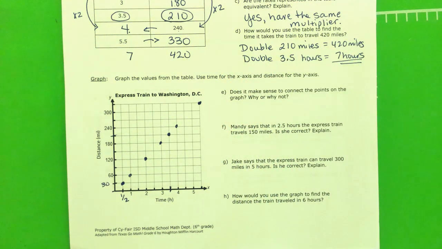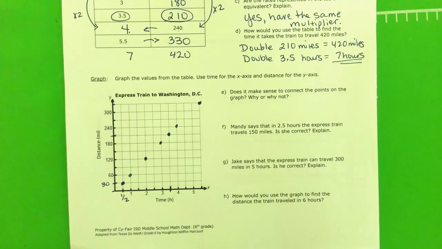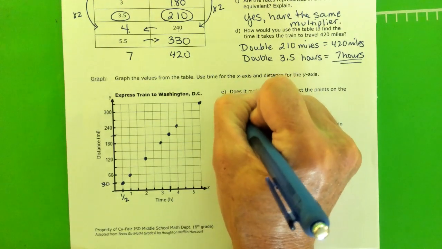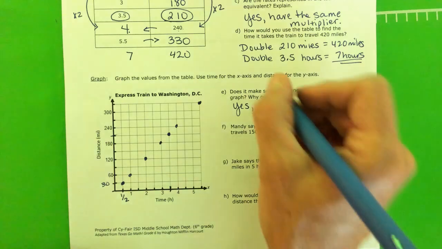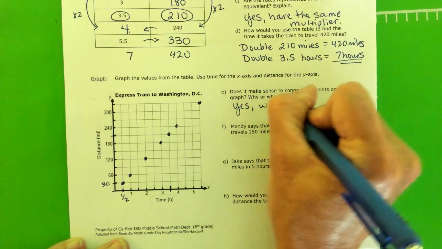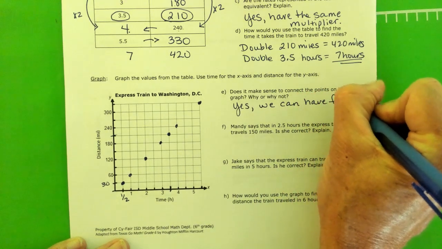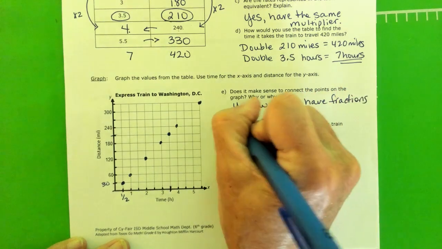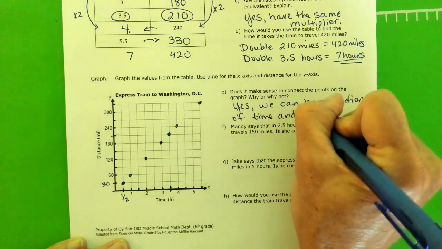Does it make sense to connect the points on the graph? Well, can I have fractions of time? Can I have a half hour, a quarter hour? Yes. Can I have fractions of distance? Can I have a half a mile, a quarter of a mile? Yes. So does it make sense? Yes. Why? Because we can have fractions of time and distance. I'm going to write that down. We can have fractions of time and distance.